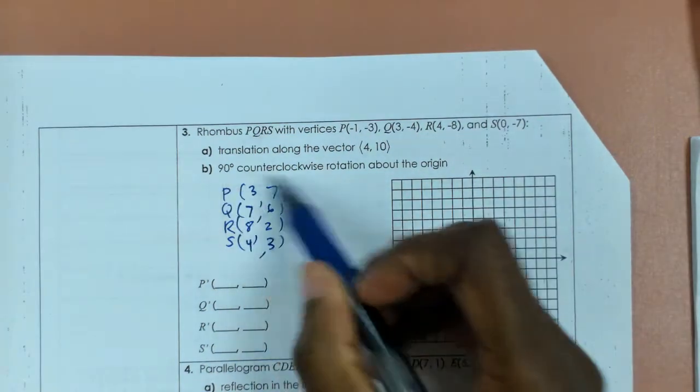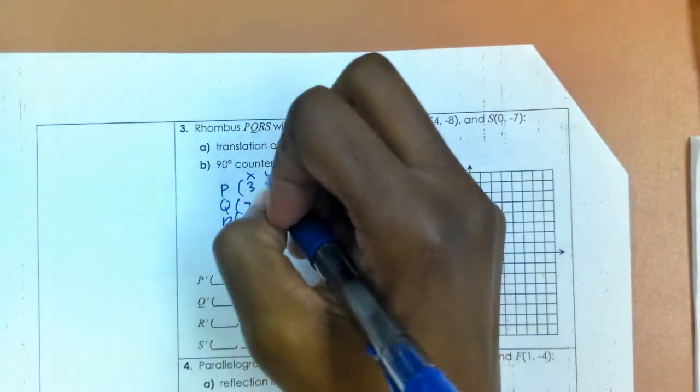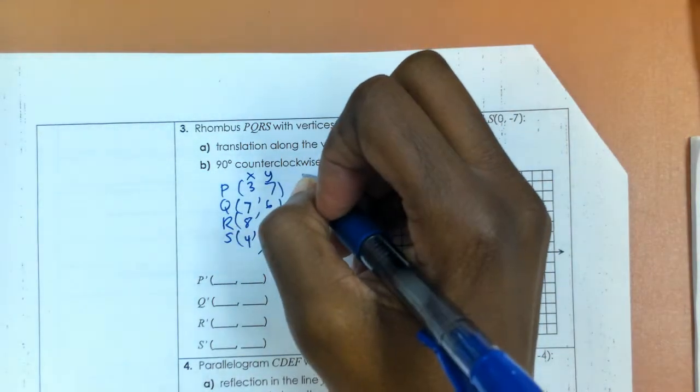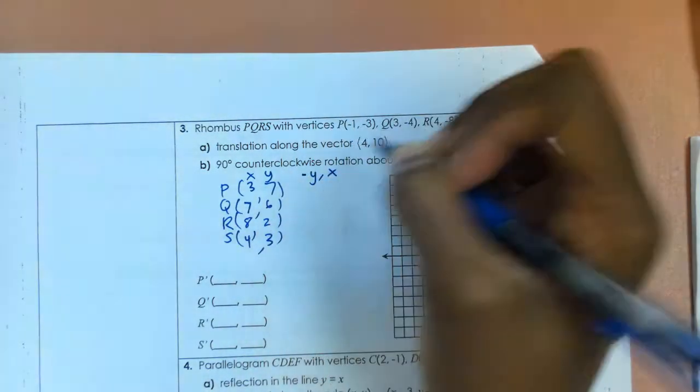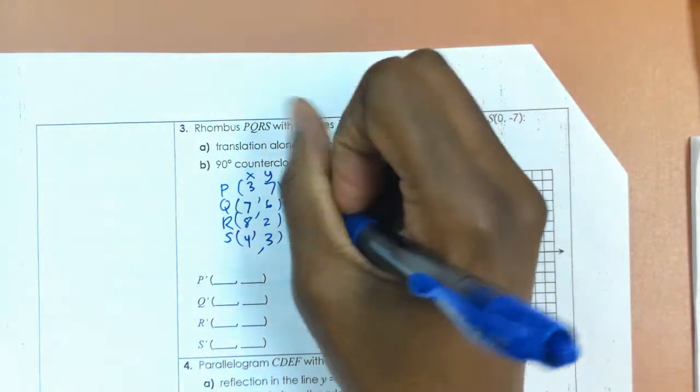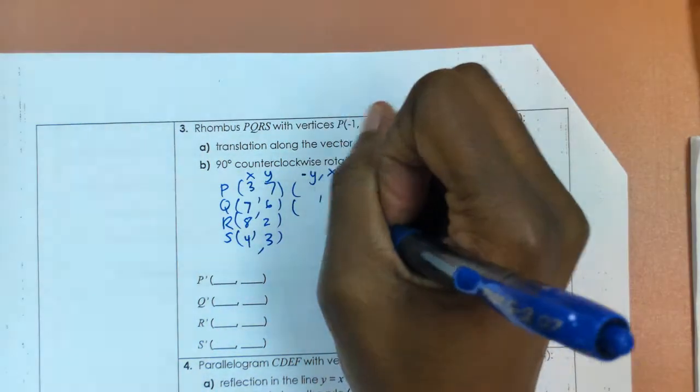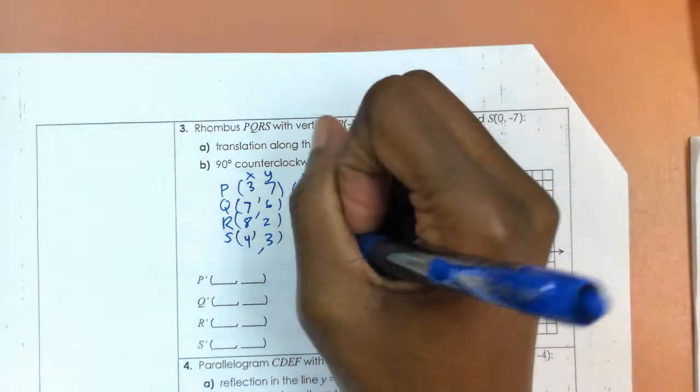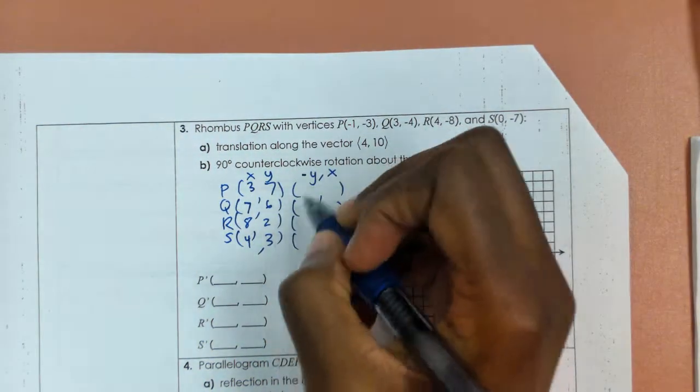Then we're going to rotate them counterclockwise. So if you have the counterclockwise rules memorized, we're going to do -y, x. So -y, x is just going to change all of the signs for y and then put those first. So these signs are all going to change.